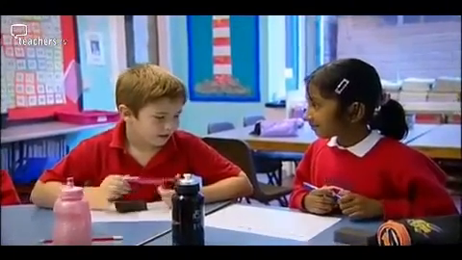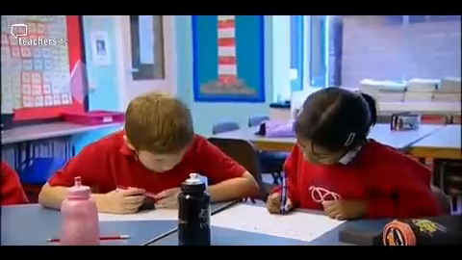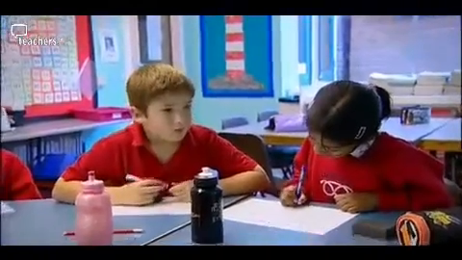Peaceful. Yeah. The children are asked to move the words they feel describe the clip well to the centre of the target board.